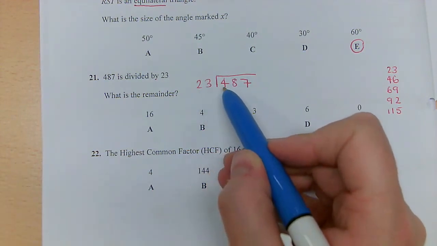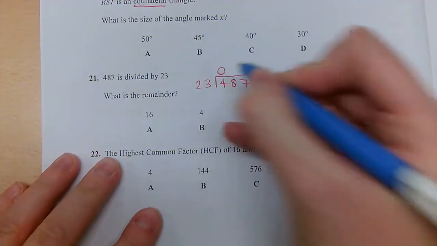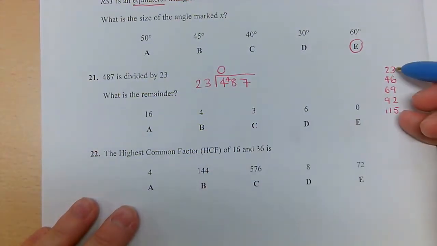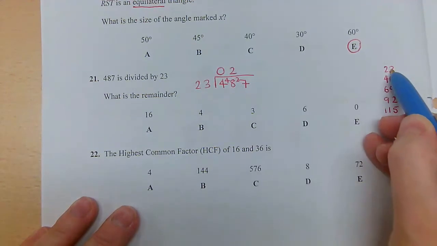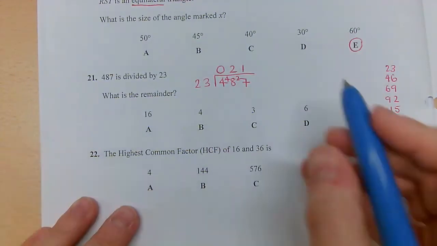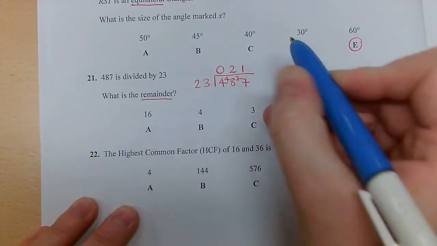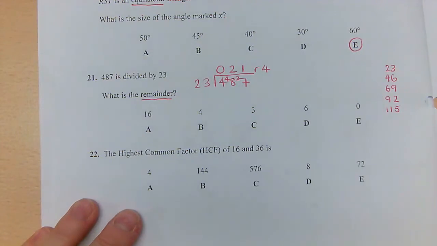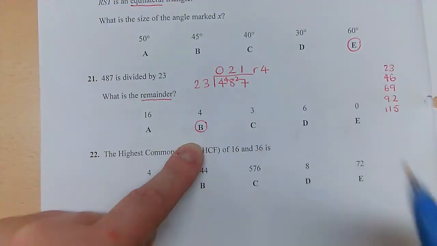So 23 goes into 4. It doesn't go. So I'm going to put 0 and carry the 4 across. 23 into 48. Well, I can see that goes twice. And I have 2 left over. 23 into 27 is only going to go my once. And I'm going to have 4 left over here. Now it asks me for the remainder. So I'm going to put the remainder like this. And I'm not going to do it as a decimal because I don't want the decimal answer. I just want the remainder, which is going to be B. I have 4 left over.